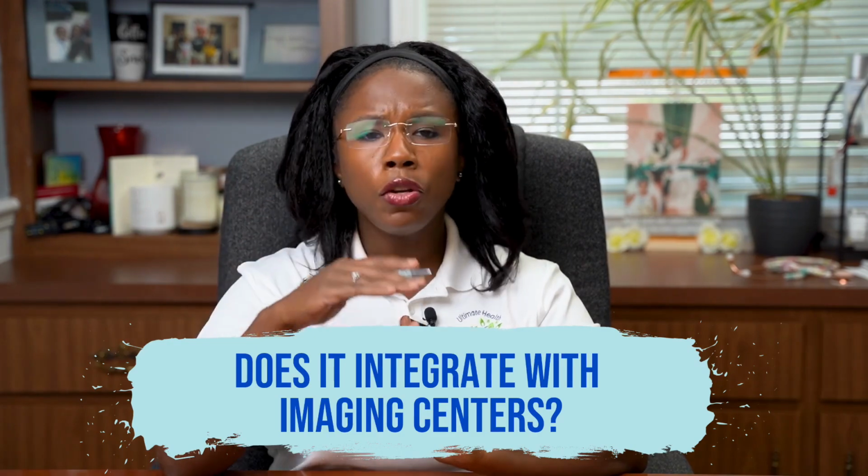Also, does it integrate with the imaging centers? As a part of my new patient workup, I send you for a chest x-ray. I want to be able to send that chest x-ray over to Simon Med. As soon as the x-ray is done, I want Simon Med to send me a report back, and I want it in the chart. So if the patient calls me and I'm at home or I'm on 285, I want to be able to pull over, log in. Oh yeah, it does say you have a lung nodule. Woo, child, we need to address that. I want that at my fingertips.